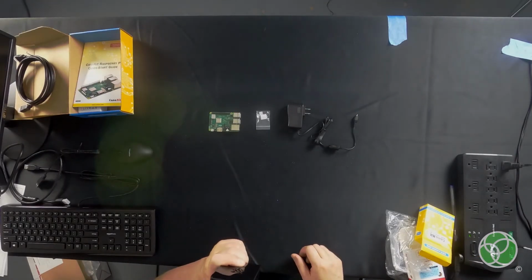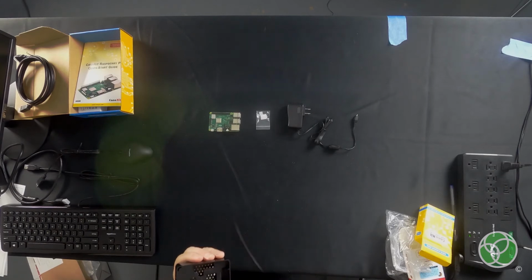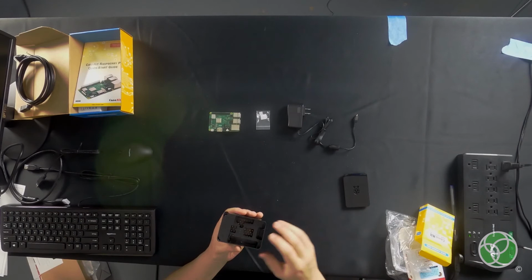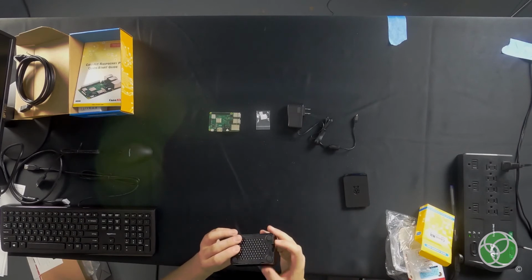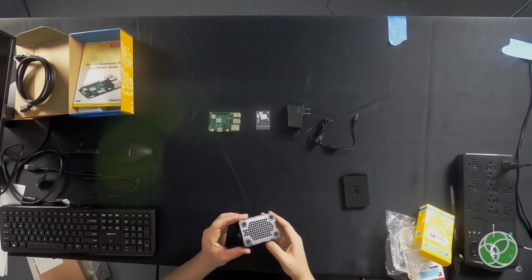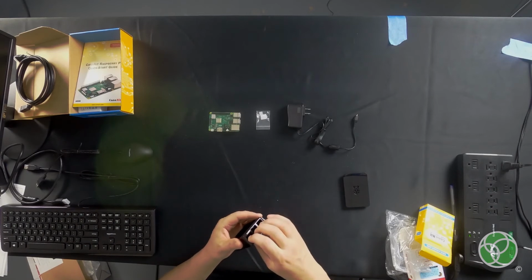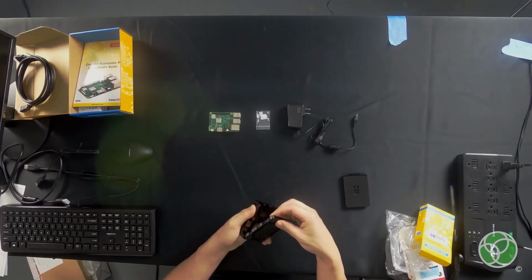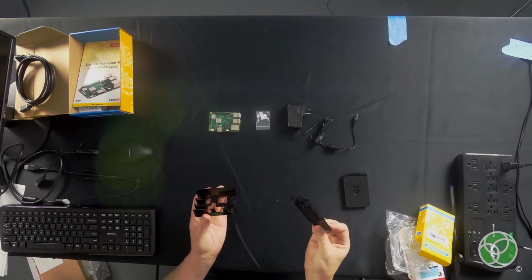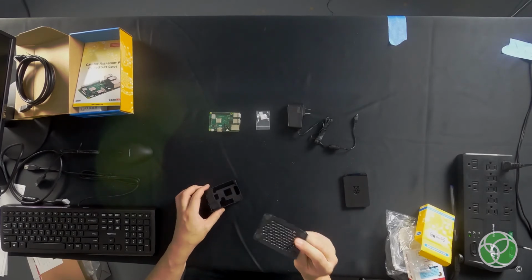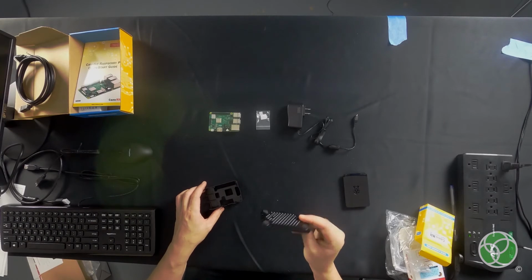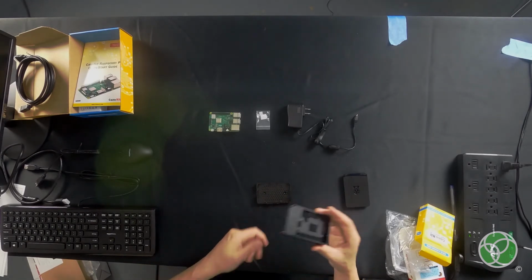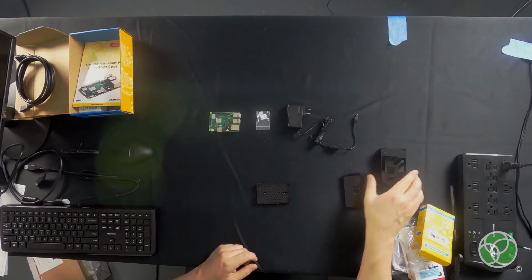We'll start with the case by taking the cover off. It just lifts straight off, and setting that down. Next is a tricky part. We'll have to put our fingers in where the ports go and sort of pry it open. It doesn't take much effort, and it just pops right off. The bottom is the part with the rubber feet. We'll set that down, and we'll put this middle part off to the side.